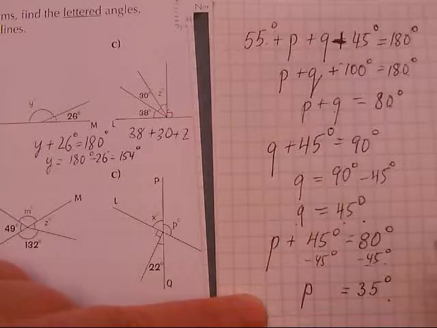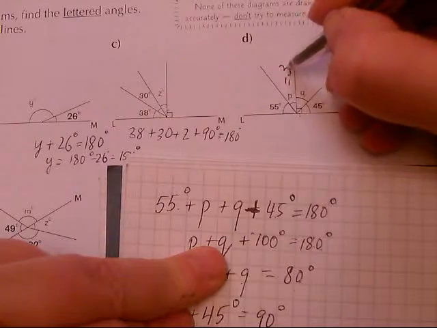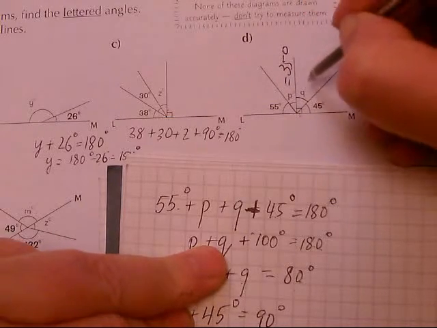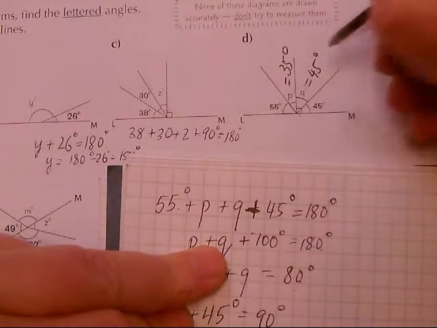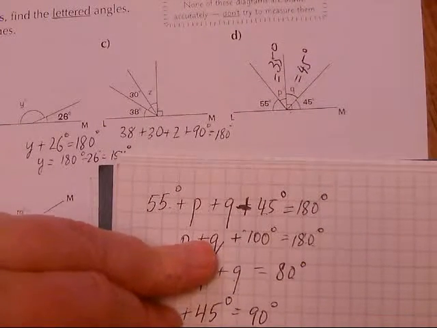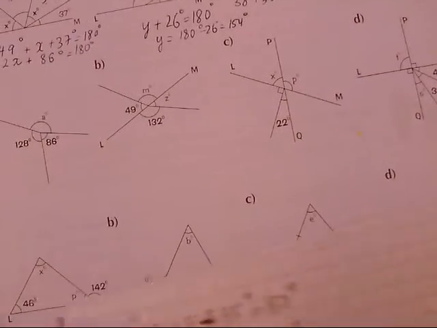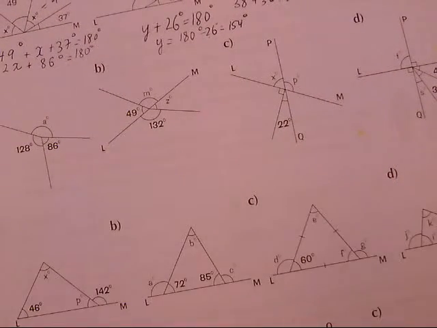Now we have P is 35 degrees and Q is 45 degrees, and if you add them together you should see that we are getting 180 degrees. And please make this check. Okay, let's do question 2 as well.